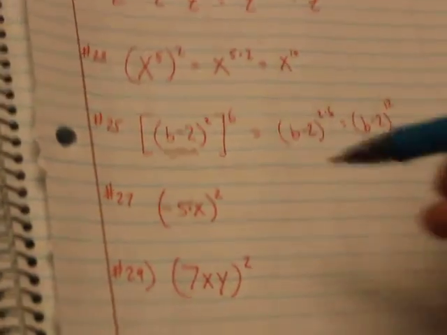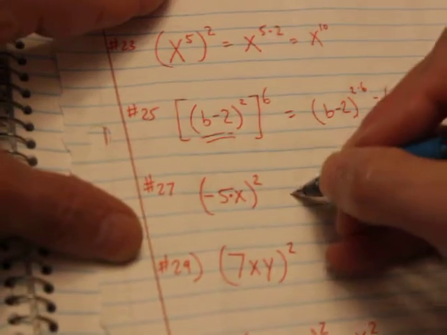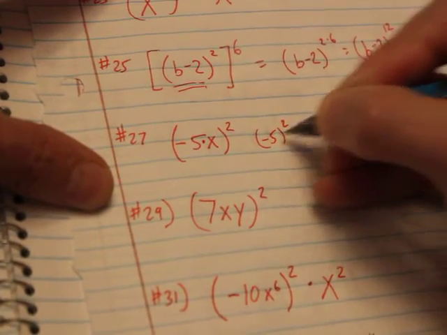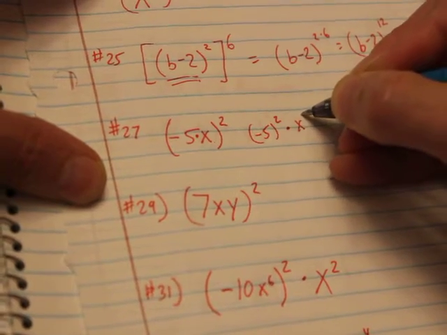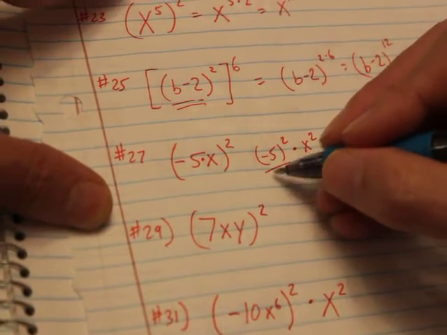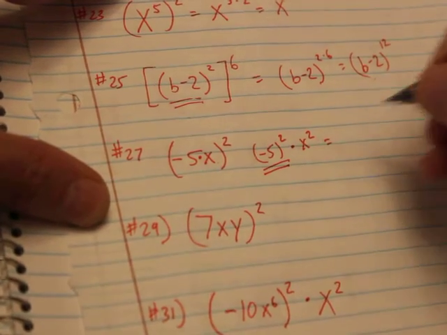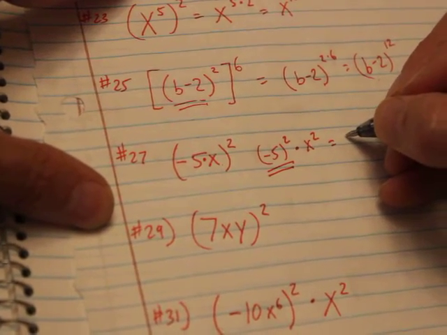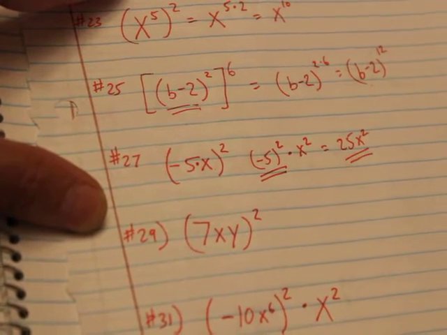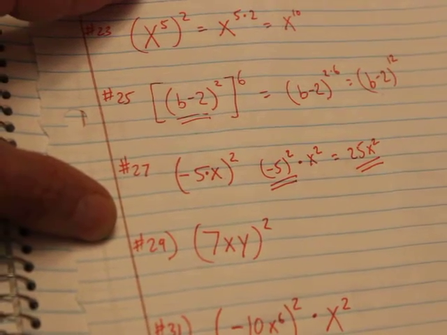So, if I do that, I would have negative 5 raised to the second power times x raised to the second power. Now, this one I can simplify because I've got negative 5 squared, which is negative 5 times negative 5, which is 25x squared. They do ask you to simplify it, so I would go with that.